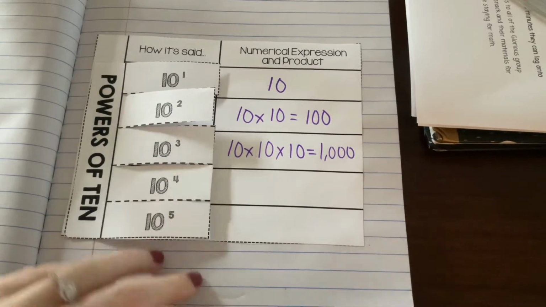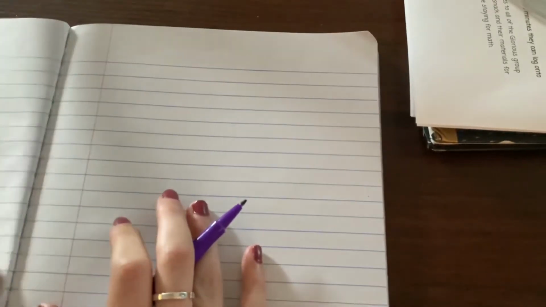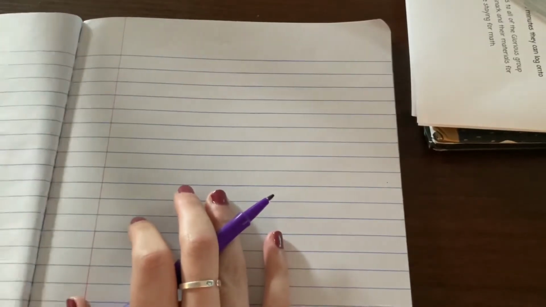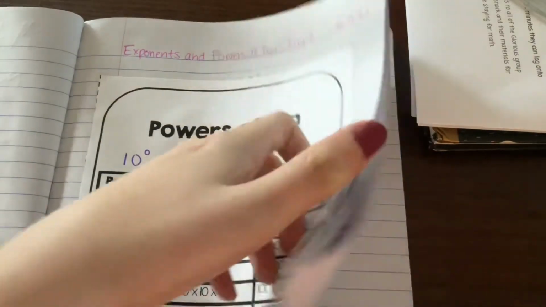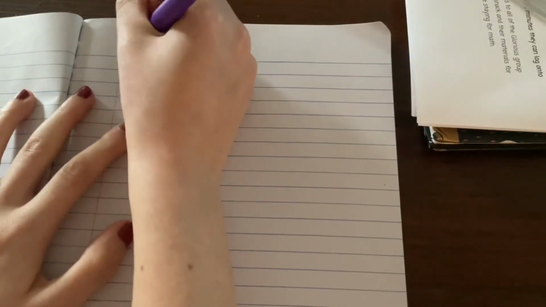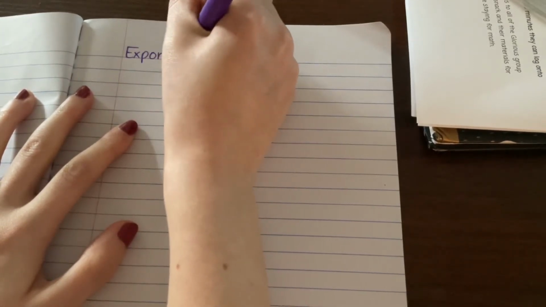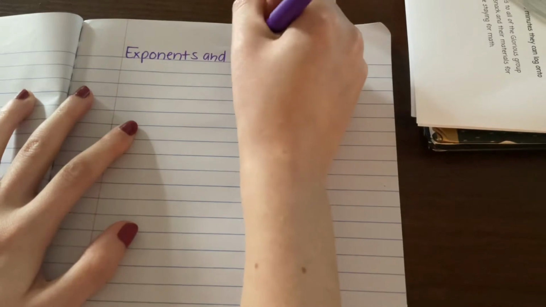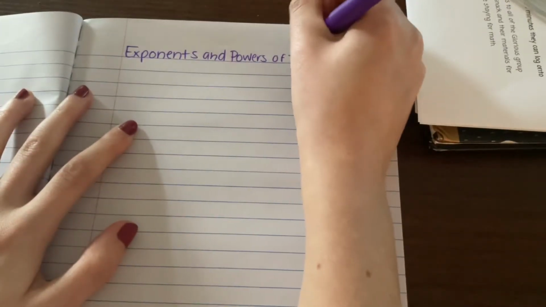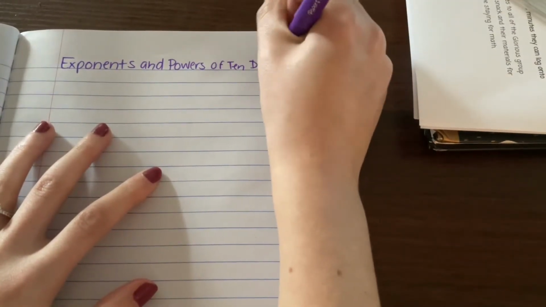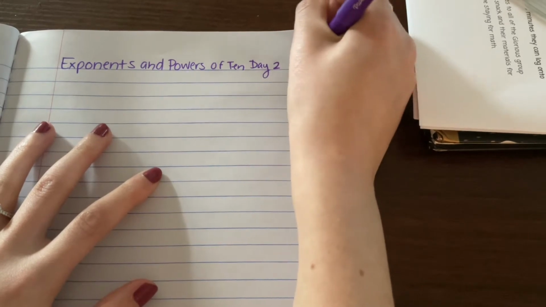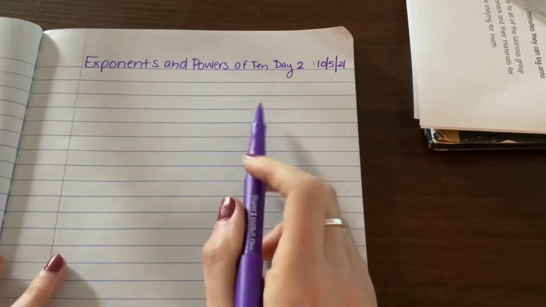What I want you to do is flip to a brand new piece of paper. And I want you to write, we had it as Exponents and Powers of 10, Day 1. I want you to write Exponents and Powers of 10, Day 2, with the date. I'm going to give you a second to do this.